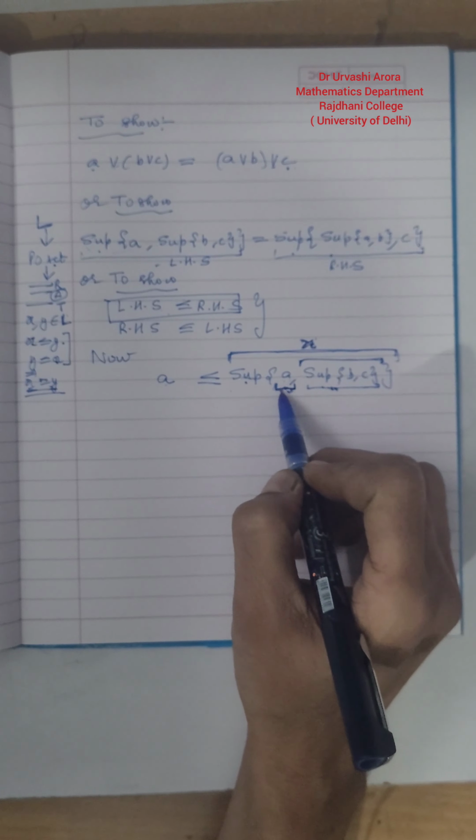Basically, A is the associativity part that we had to show, that A join B join C is the same as A join B join C. That is, supremum of A and supremum of BC is equal to supremum of AB and C. This we had called A, and we have already shown that the right hand side of A is less than or equal to the left hand side. I have written it again over here, and this we had marked as star. What we have to show is the opposite.